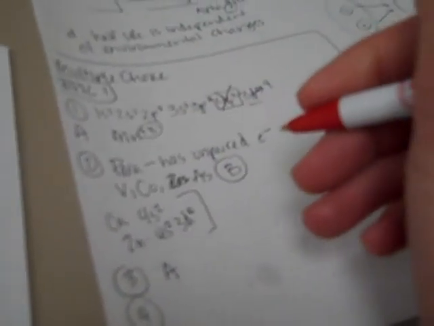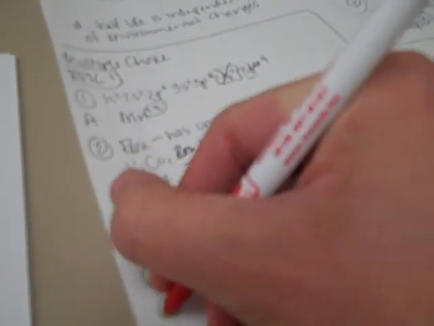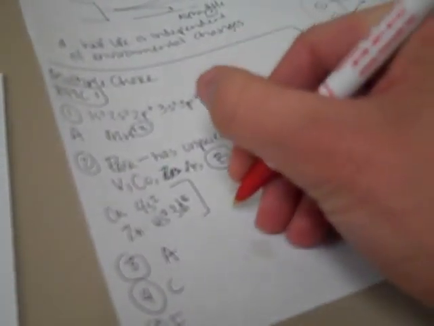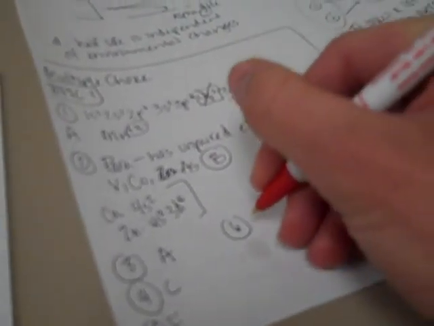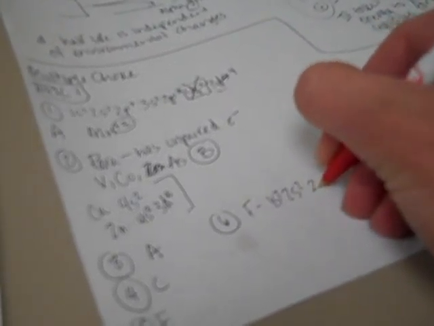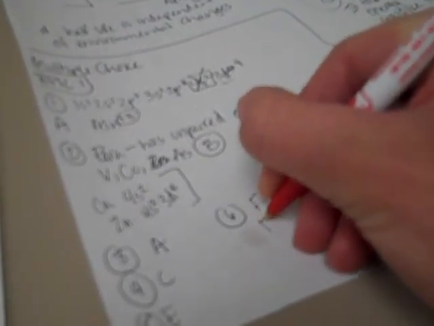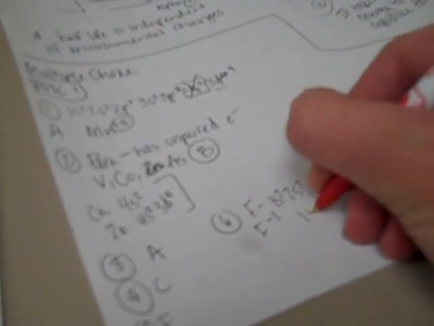Alright, for 6 and 7, what I would do is just pick a halogen or pick an alkali earth metal. So for 6, I would look at fluorine, for example. Fluorine is 1s2, 2s2, 2p5. Its ion, -1, would be 1s2, 2s2, 2p6. So any halogen's ion is going to end in a noble gas configuration. So the answer to that one is B.